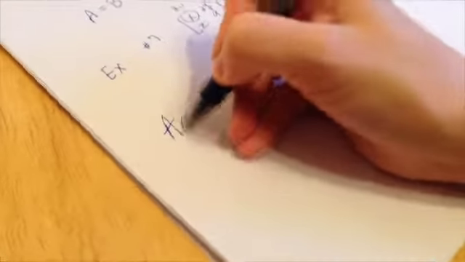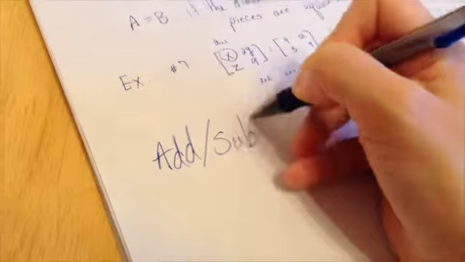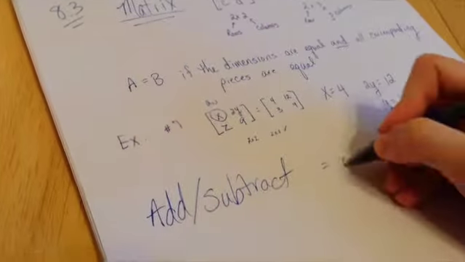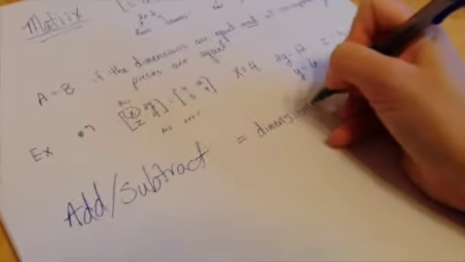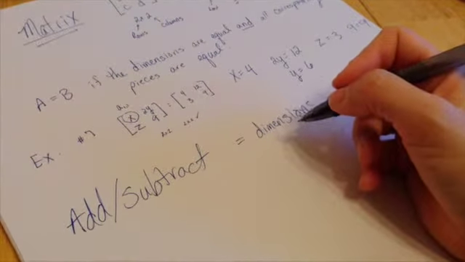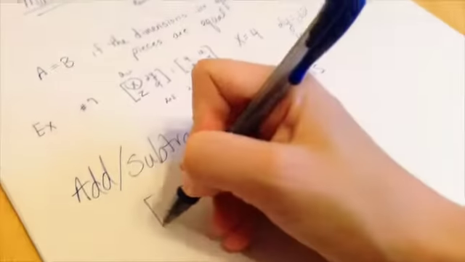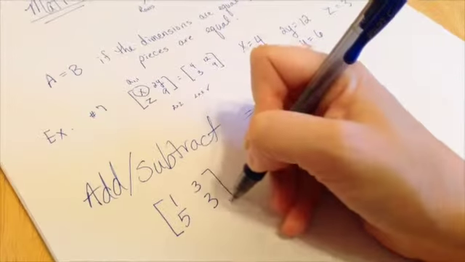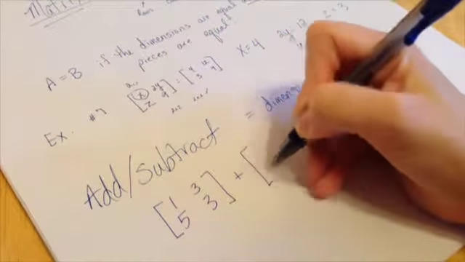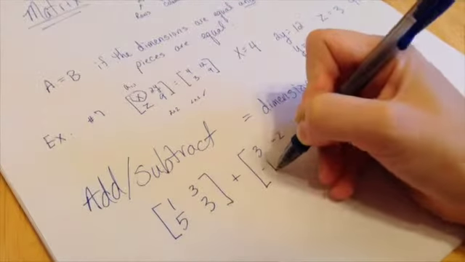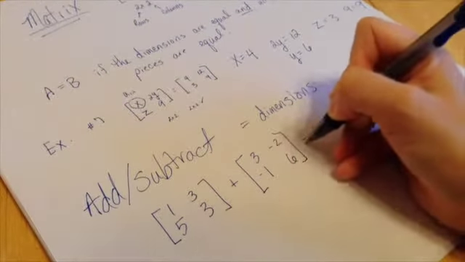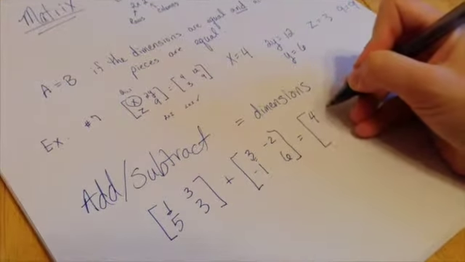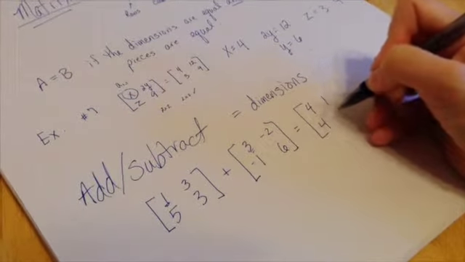With our matrices, we can add or subtract as long as they have equal dimensions, like our 2 by 2 or 3 by 3, etc. In our book, we have an example where we have 1, 3, 5, 3 added to 3, negative 2, negative 1, 6. So we add our corresponding positions, so 1 is added to 3, giving us 4. Then we have 1, 4, 9.